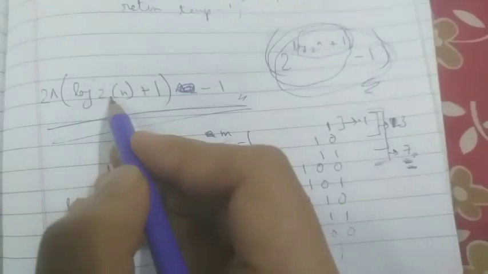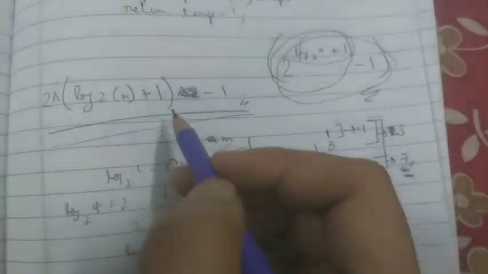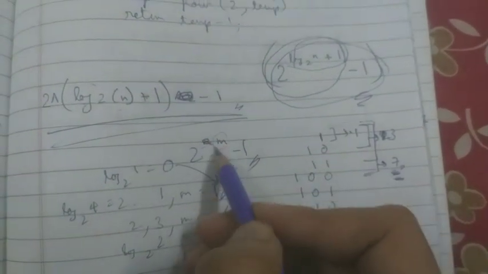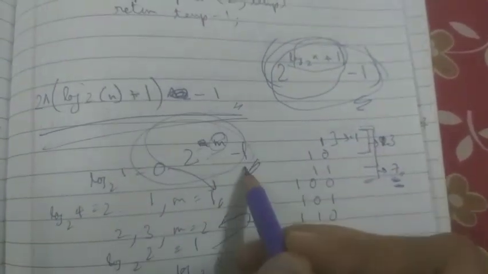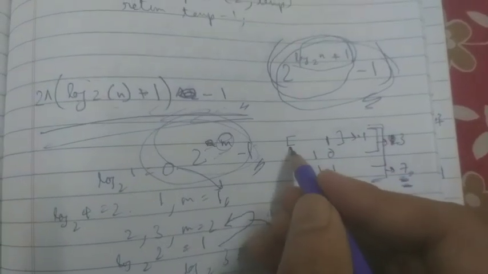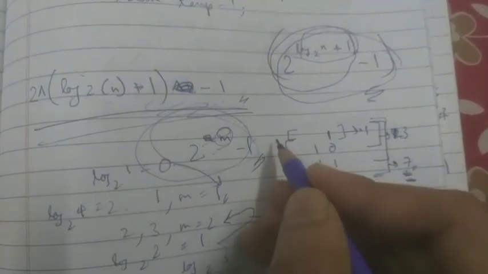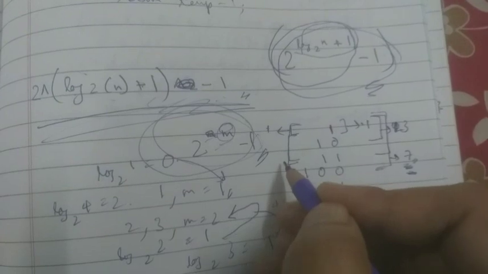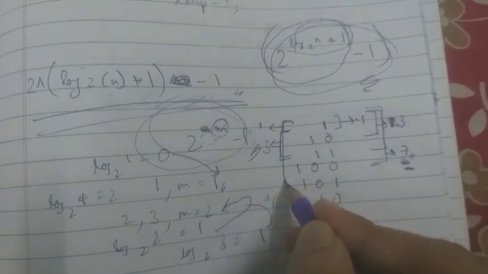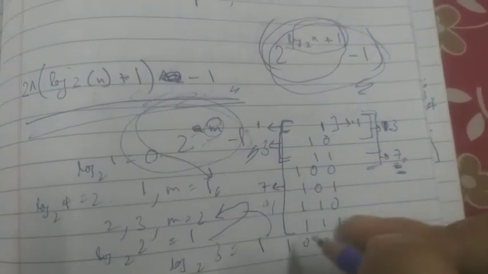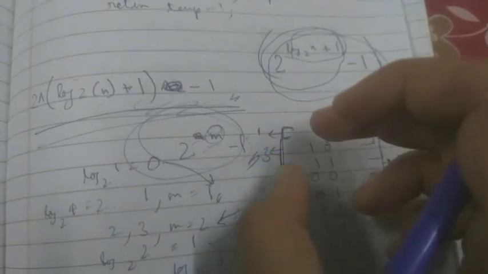That is the reason why we took log 2 of n, and this plus 1 is because we add 1 to it and then take 2 to the power of that, because the answer is 2 to the power m, minus 1. So this is where the formula comes from. If you see the pattern, for the first 1 it is 1, for the first 3 it is 3, for the first 7 it is 7, and it goes on like that. So this is the basic thing.